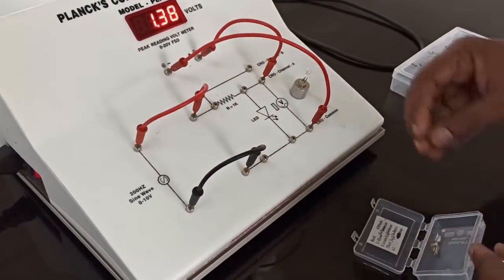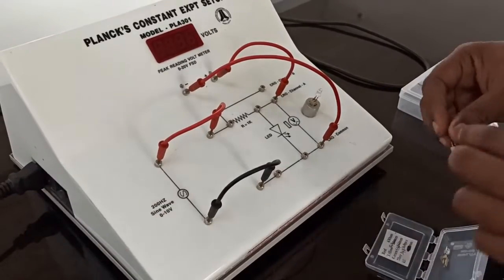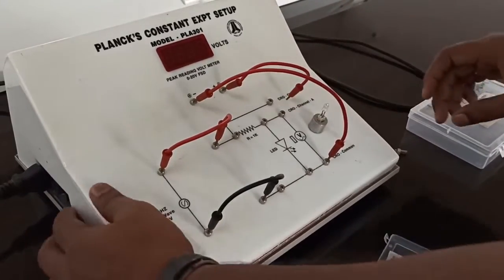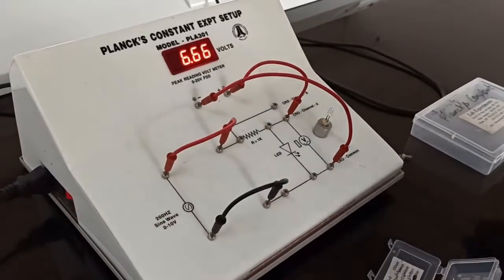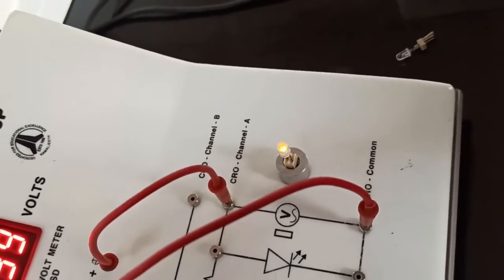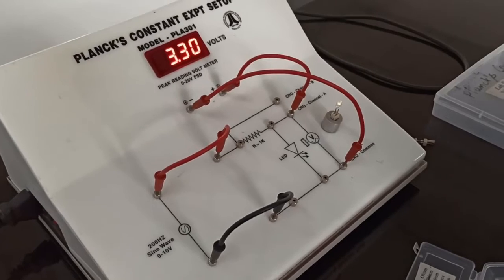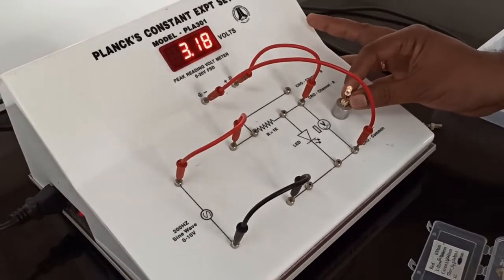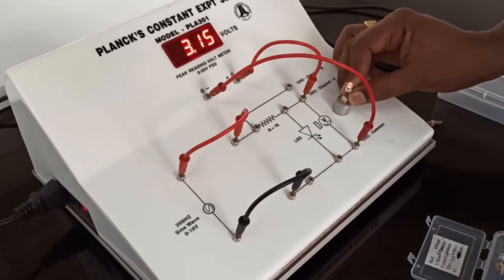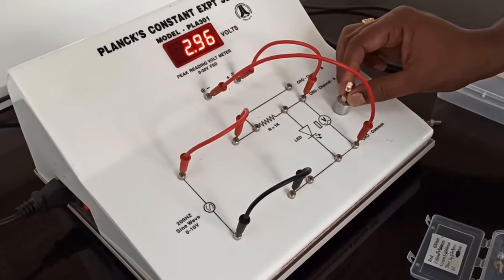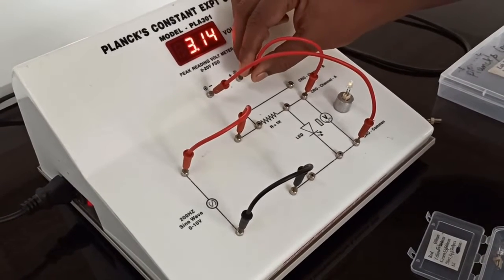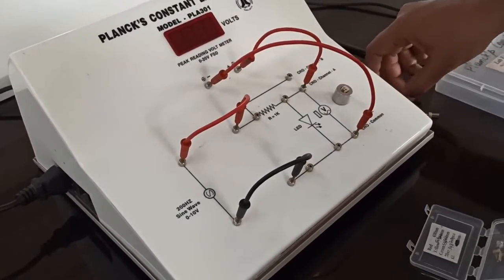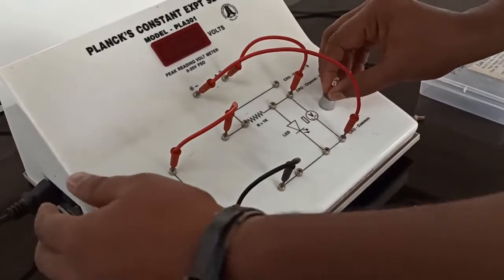After that, switch off the kit, remove the LED, and insert another one, and after inserting, switch on. Now this is the yellow color, and you have to note down the corresponding voltmeter reading. You have to wait for it to stabilize because of the recombination of electrons and holes. It takes some time. After stabilizing, you have to note down the corresponding reading. Then again switch off, remove that LED and insert another LED, then switch on.